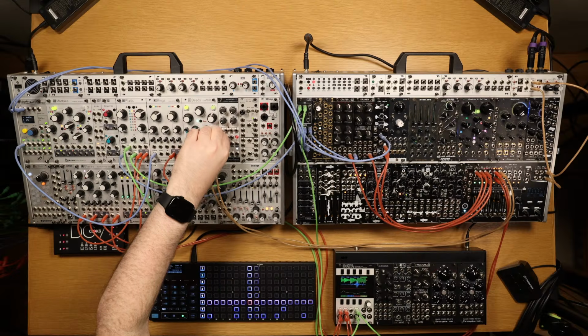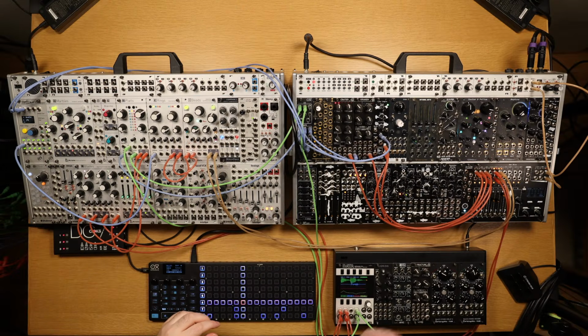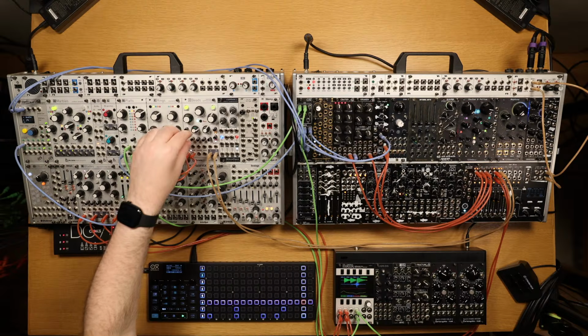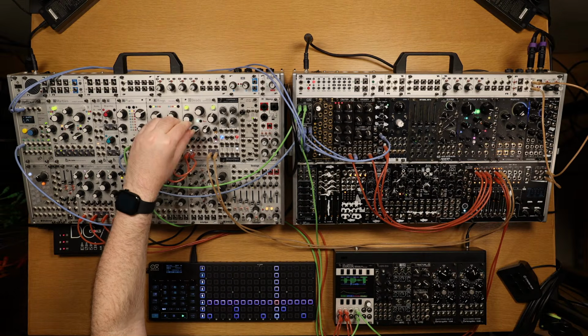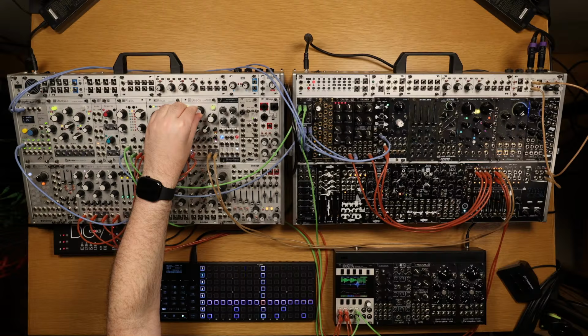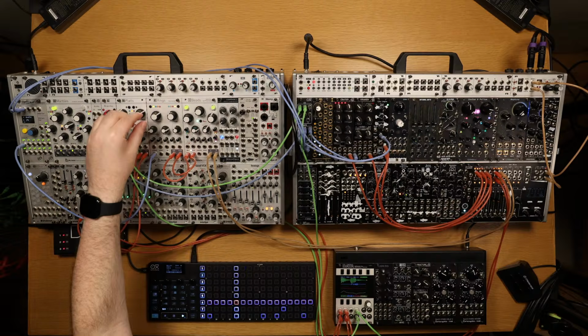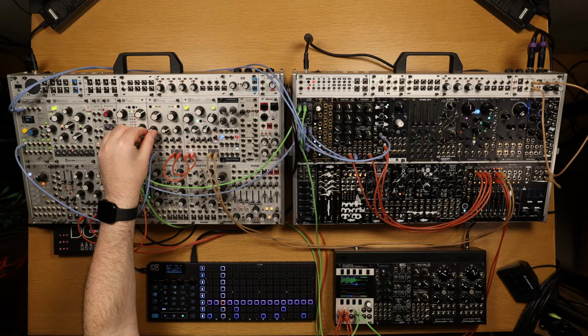Let's hear what it sounds like without the reverb. I mean, you barely hear that because it's not modulating the dry signal, it's just modulating the... It's very quiet because the brightness on rings is down so far.